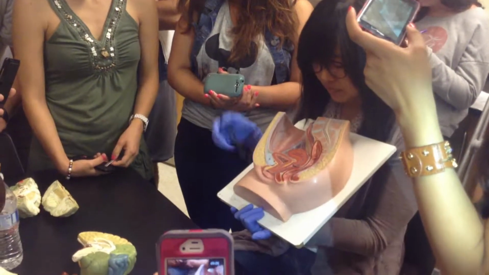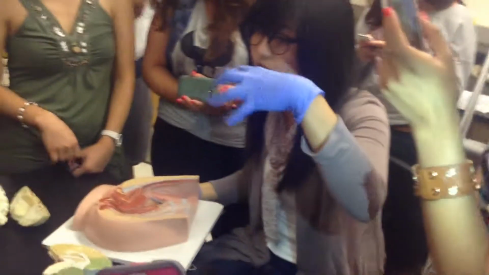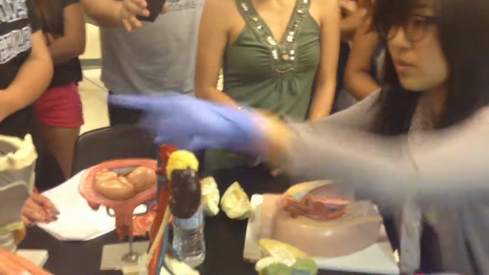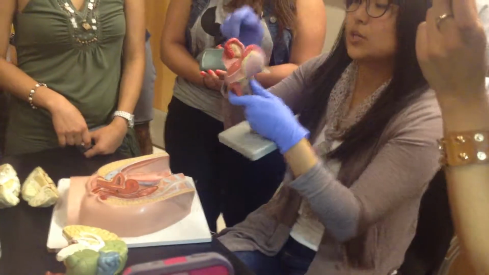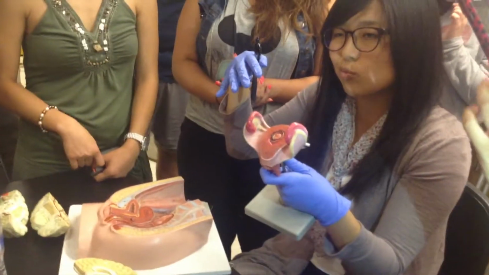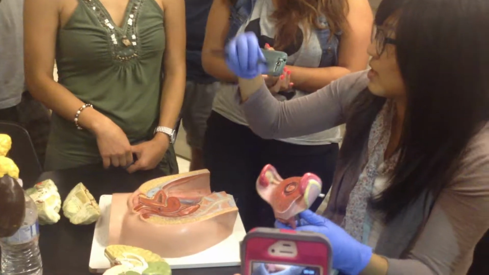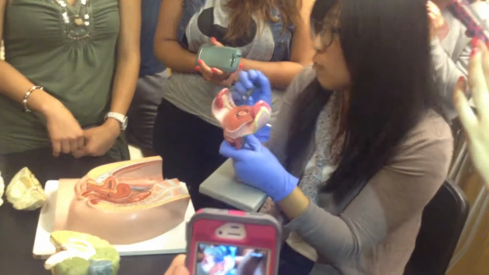Good. Here you can see these finger-like projections. What are the finger-like projections? The fimbriae. Do you guys remember the fimbriae, right? Finger-like projections. What does that do? It sort of helps. Yeah, exactly. It's gonna go in and catch the ovum that's spit out from the ovaries. Ovaries is the site of egg production.